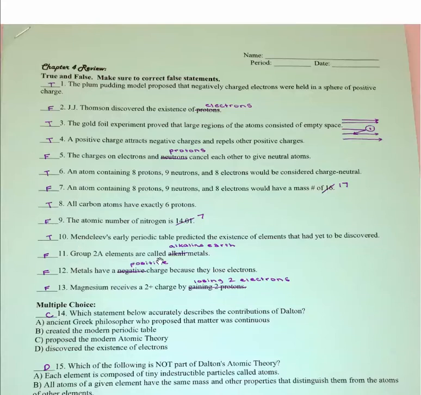Group 2A elements are called not alkali metals. That's group 1, alkaline earth metals. Metals have a negative charge because they lose electrons. No, they have a positive charge. When you lose an electron, you lose a negative. Minus, minus, that becomes positive. Magnesium receives a +2 charge by gaining 2 protons.